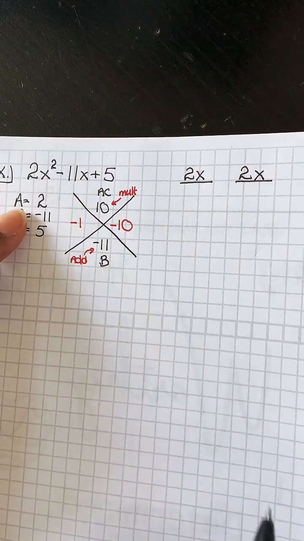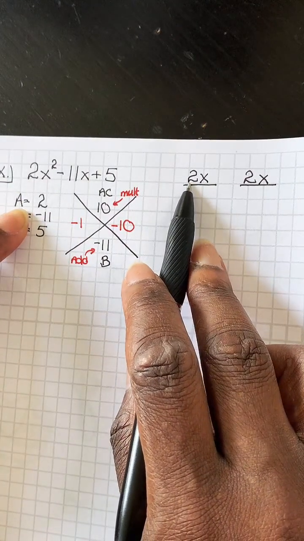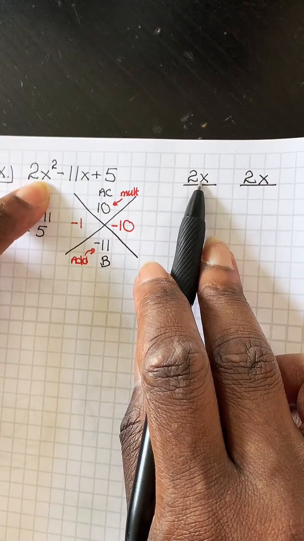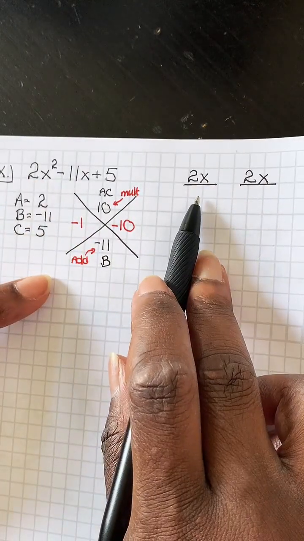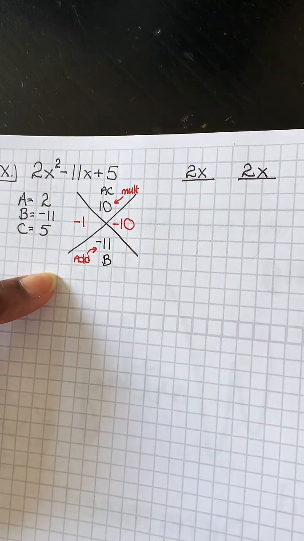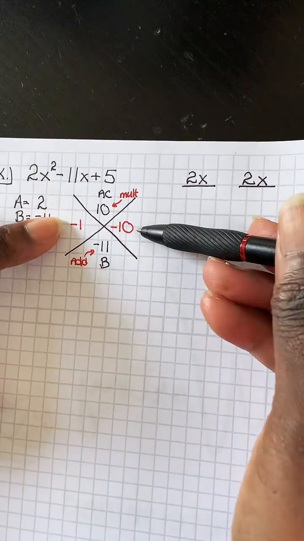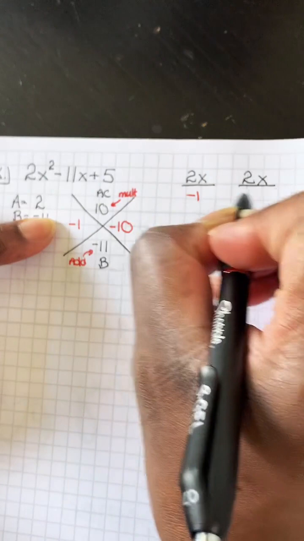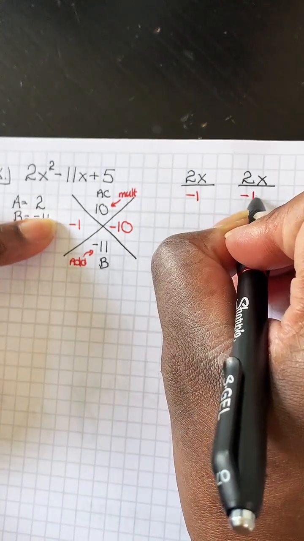It's always your A value, and you're splitting your x's. What goes into the denominators are the 2 factors that we have in red here: a negative 1 and a negative 10.